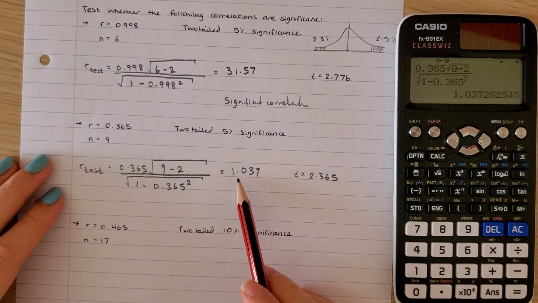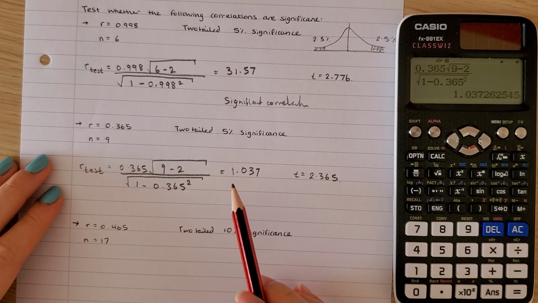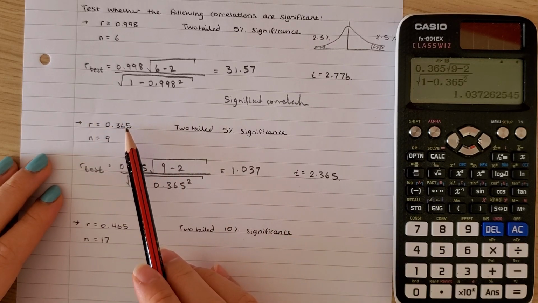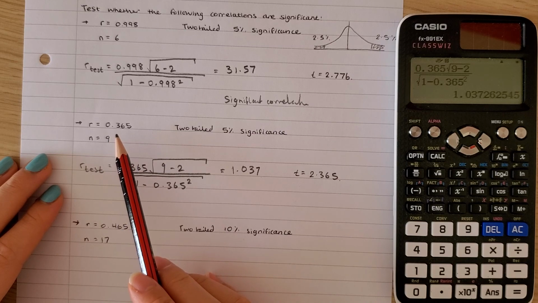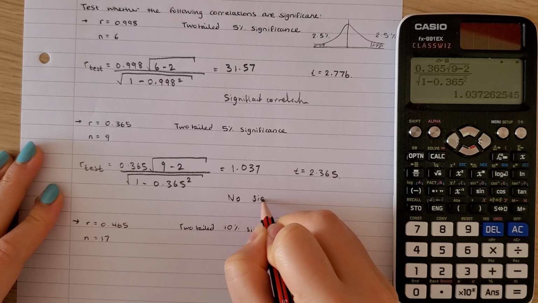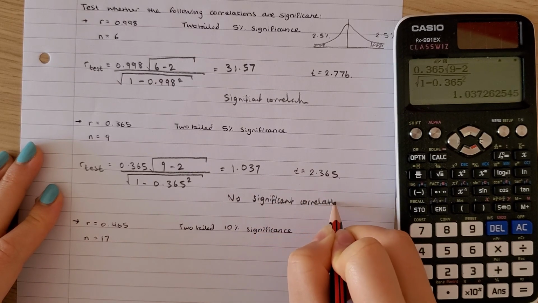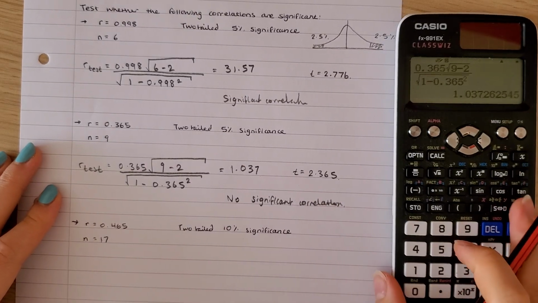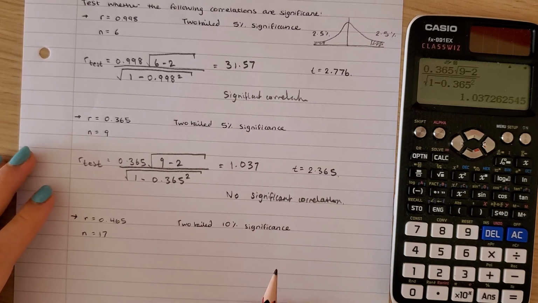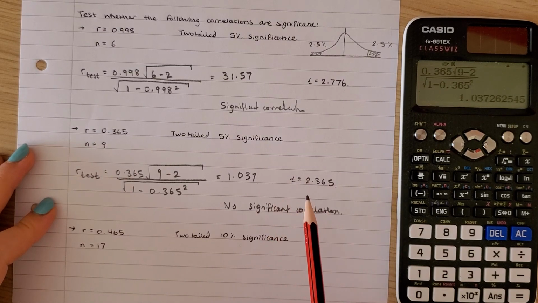As we can see, 1.037 is less than 2.365. That means an R value of this, given the data, shows there's no significant correlation. Not statistically significant according to the test. That's how you would tell if it's significant or not, depending on the t value.